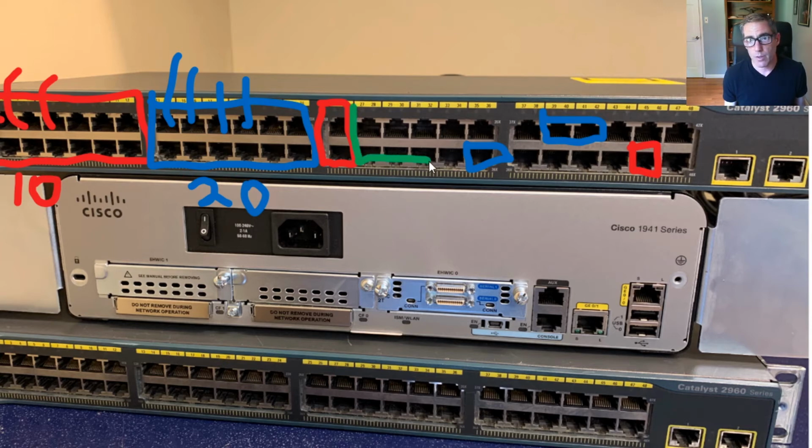And we need something for them. So we'll create a VLAN here, and we'll call that VLAN 30. And in VLAN 30, we just have 6 ports. We can do any combination we want.